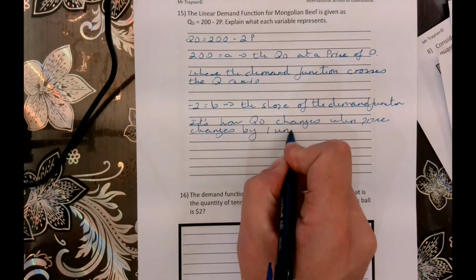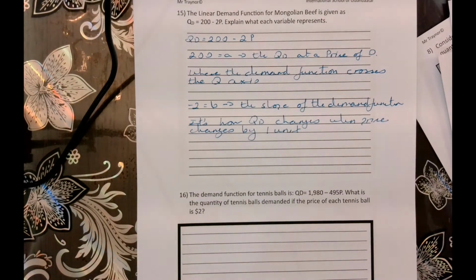So the number on its own is the A. That's the amount that would be bought or taken, if you want, at a price of 0. And the number before P is the slope, and that's how much quantity demanded changes when price changes by 1 unit of currency. Okay, now on to a few more of these.